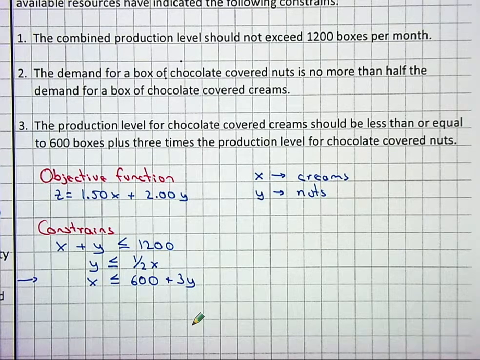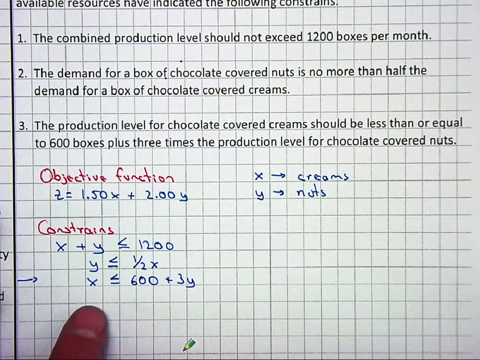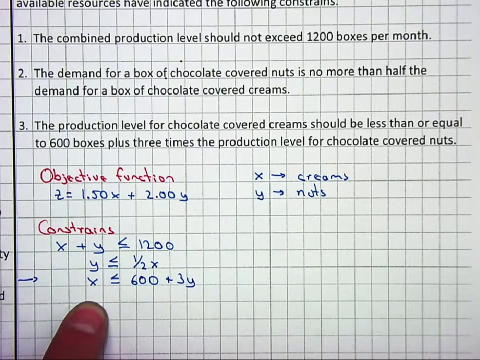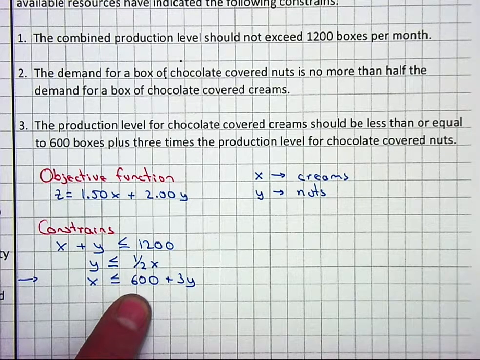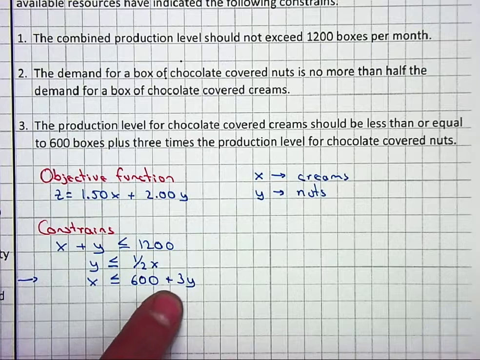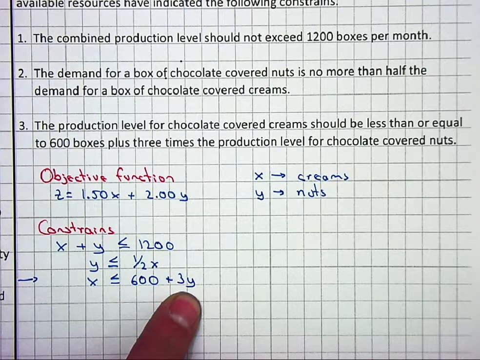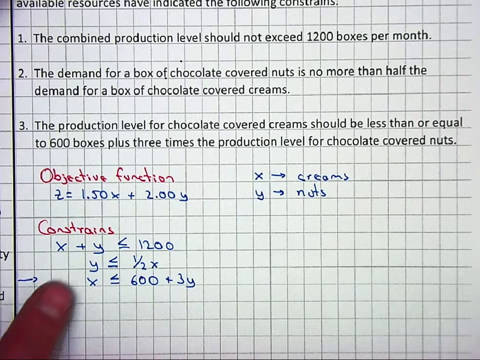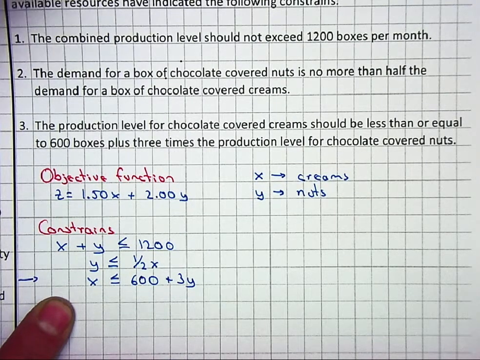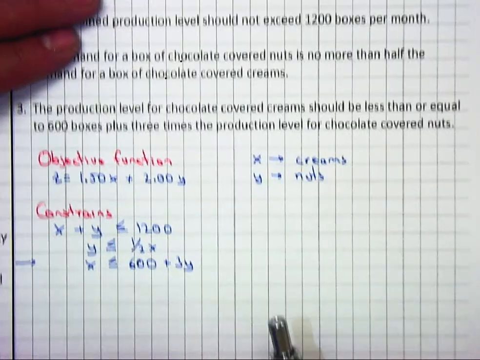So now this should be your equation. The production level for chocolate covered creams should be less than or equal to 600 plus 3 times the production for chocolate covered nuts. Okay. At this point, everybody should have the Chromebooks. If not, go and pause it. Everybody should be typing the 3 inequalities into the Chromebook, and then we can check our progress.